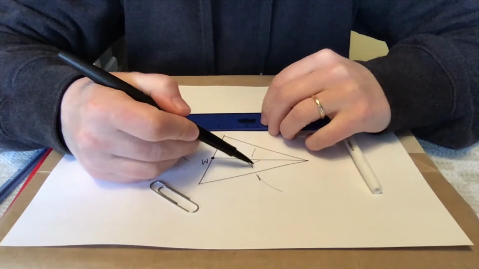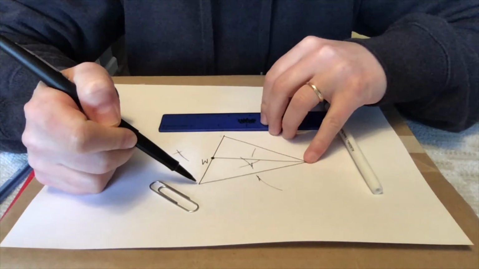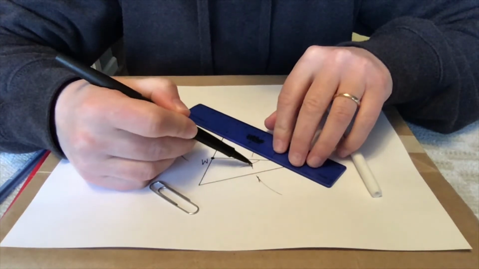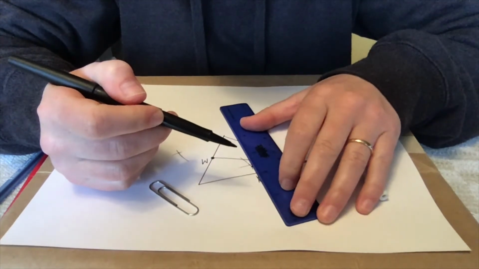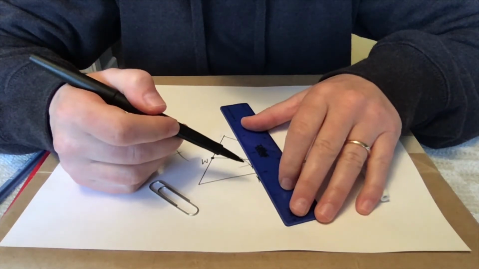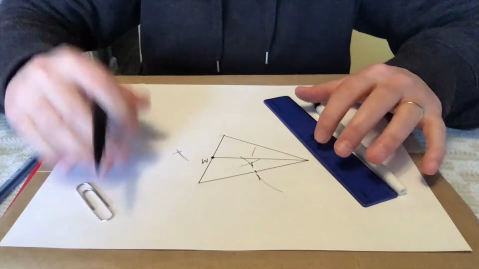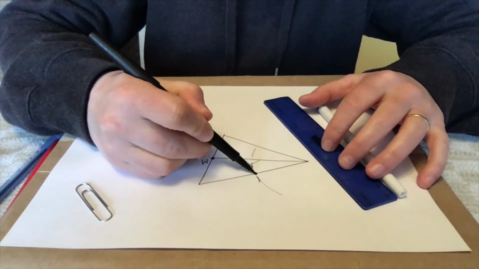It's a little hard to see this one because this side is almost too long. The midpoint, I'm going to connect here and here. The midpoint is right there. Make a nice strong point right there.